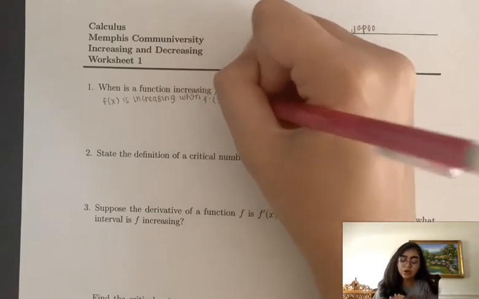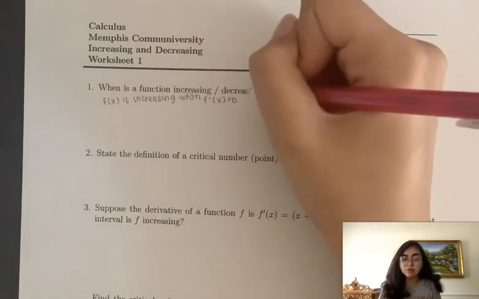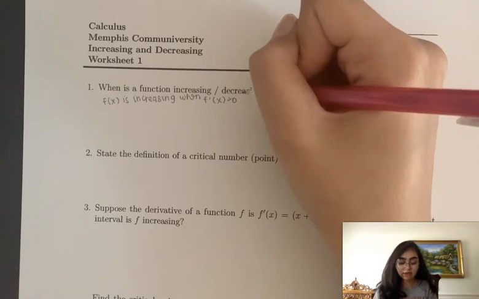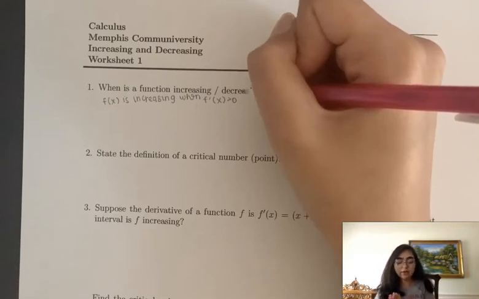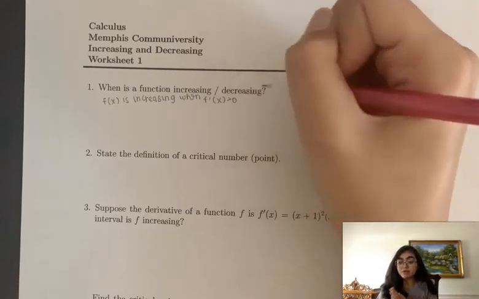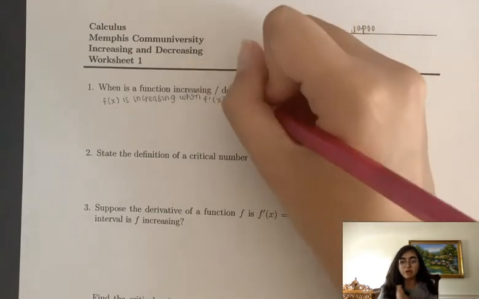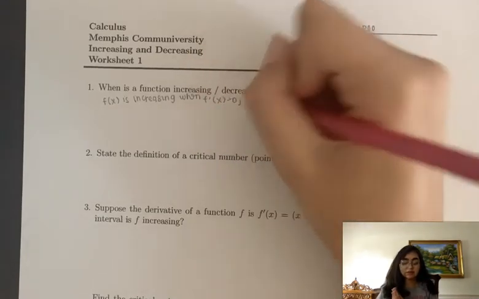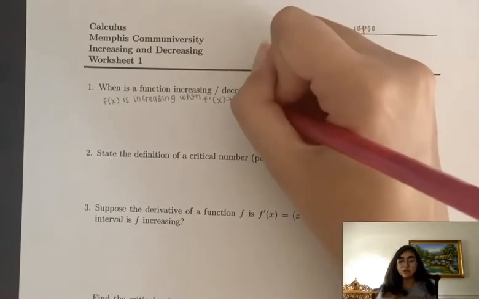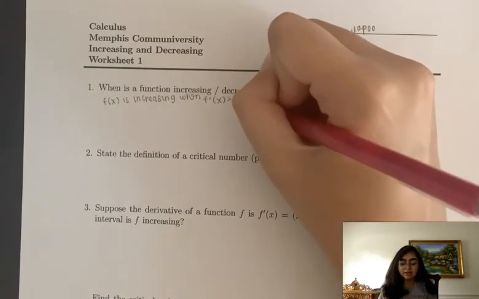Today we're going to draw the graph of f prime, or the slope of f, and then figure out where the f prime graph is positive and where it is negative, and then determine whether the function is increasing or decreasing based on that.